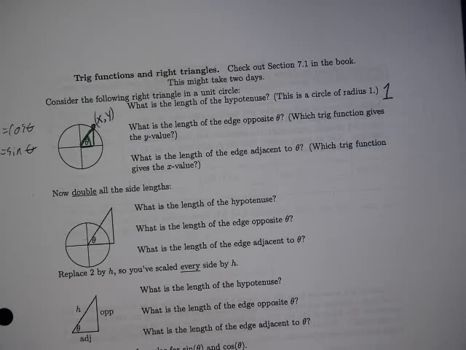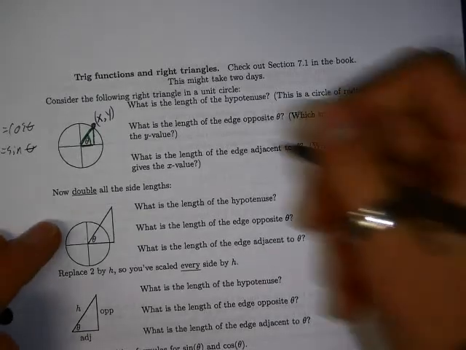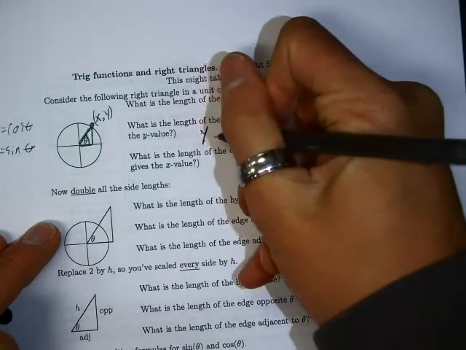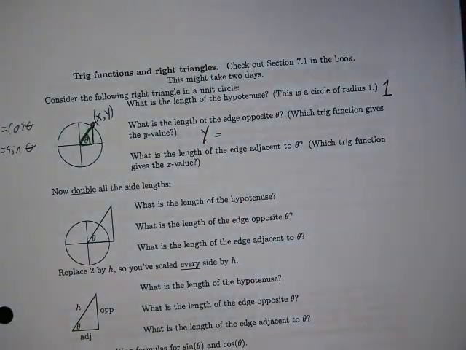Look at the side length that is opposite the angle theta. What is the length of that side? It's the same as the y coordinate. So that length is y, right? Because that's what Cartesian coordinates mean.